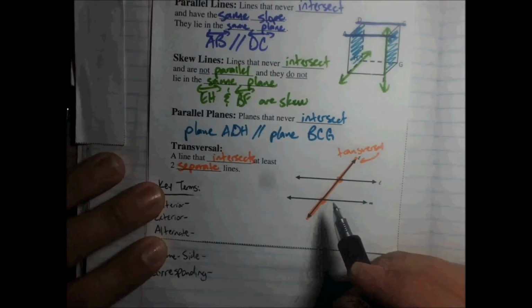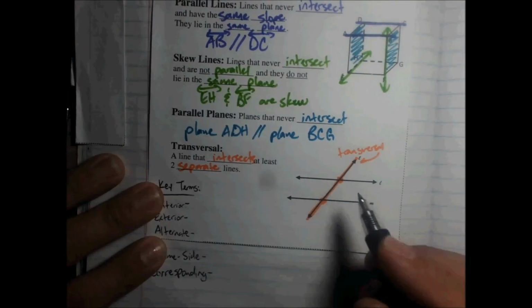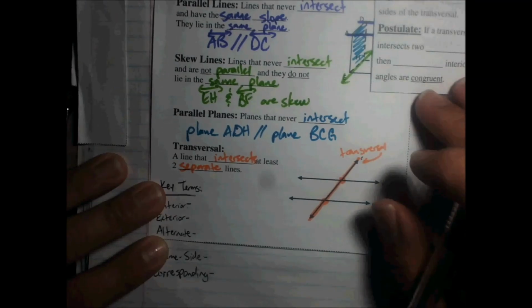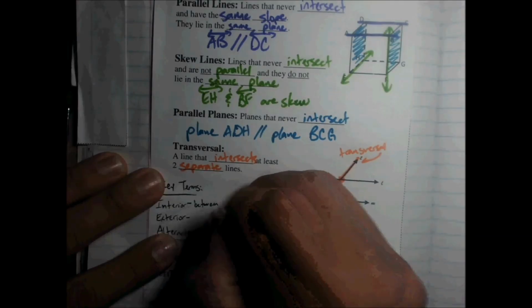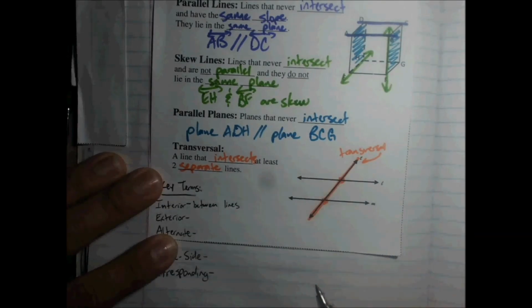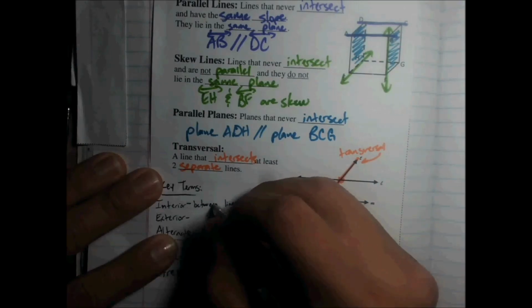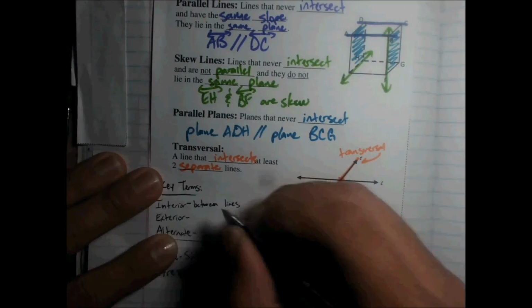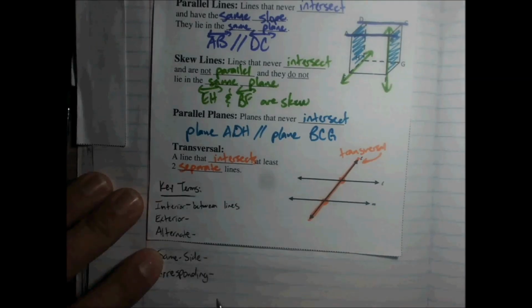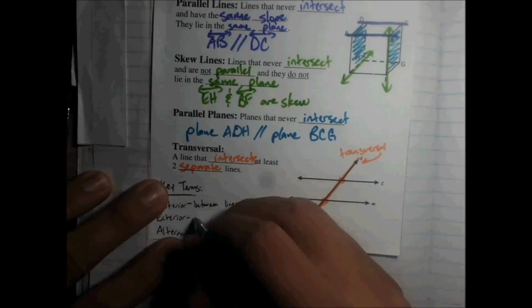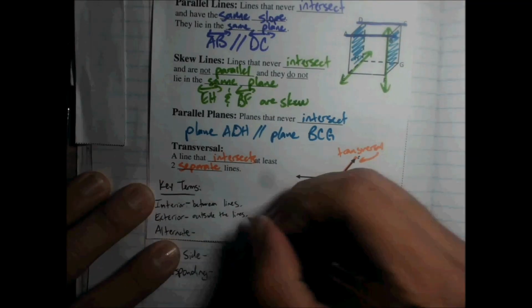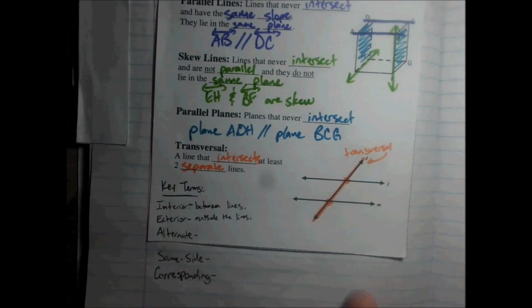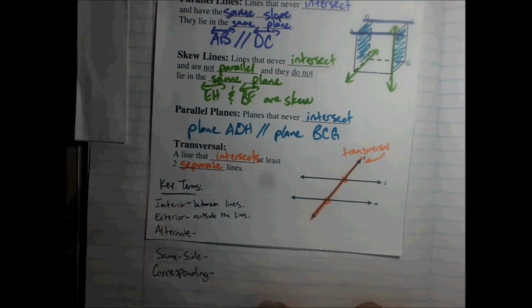Between lines. Oops, this is terrible writing. I apologize. All right. Whereas exterior is like outside lines. Outside the lines. So I'm going to highlight it just to kind of see what you're looking at. And so interior lines are going to be ones that lie between our two parallel lines. So like this right here, all this space right here is the interior.